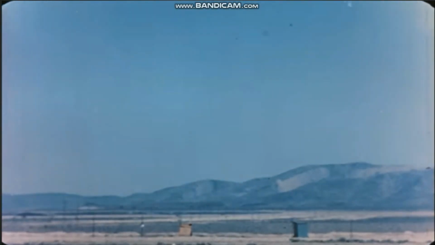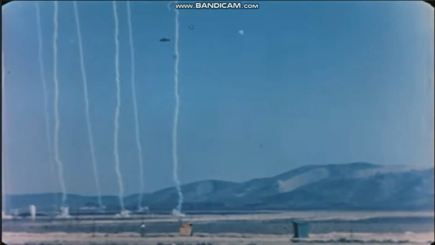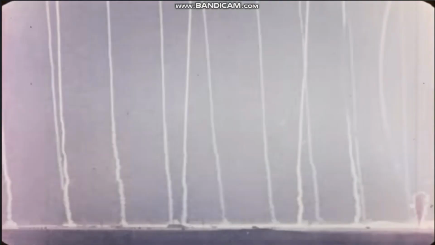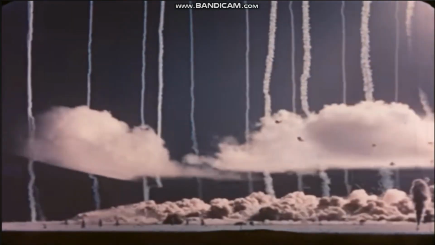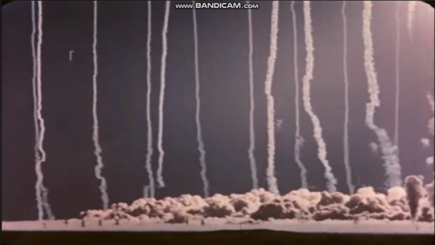Several years later, this phenomena was put to use with the aid of smoke rockets specially designed by the Naval Ordnance Laboratory to track the invisible shock front. These rockets were located along the blast line and launched from the ground seconds before the detonation, thereby creating a vertical array of white smoke trails.